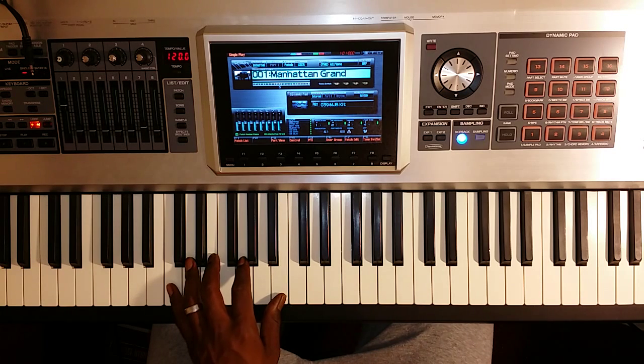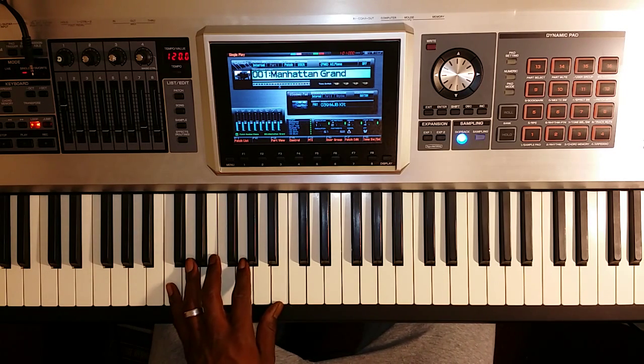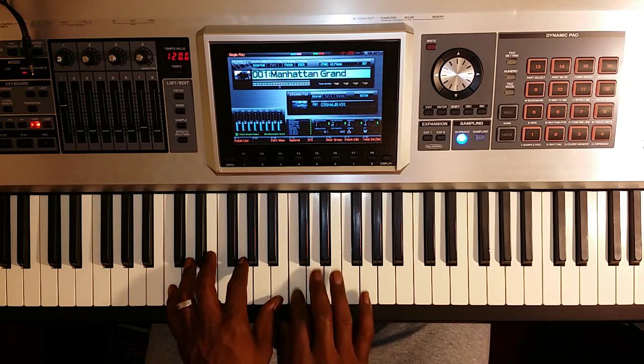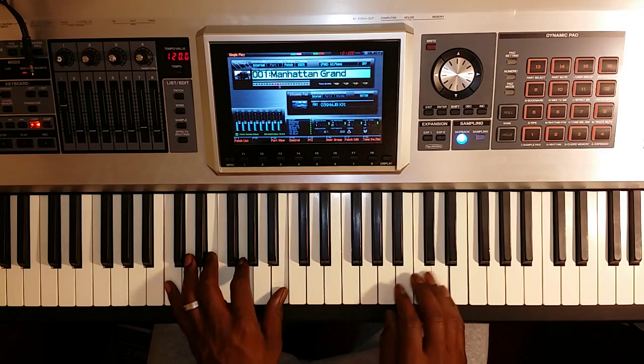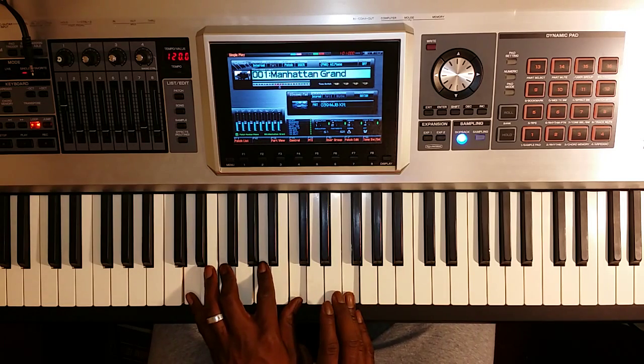What's happening is you've got all kinds of flat intervals, sharp intervals, upper extension notes going on here, and it's making it very interesting. That's running D major.